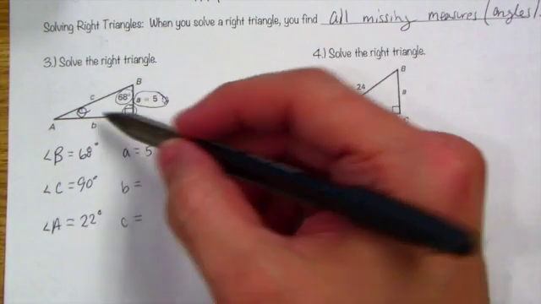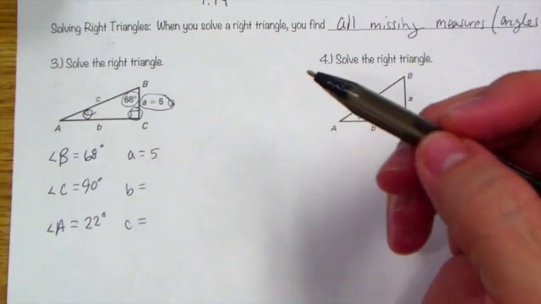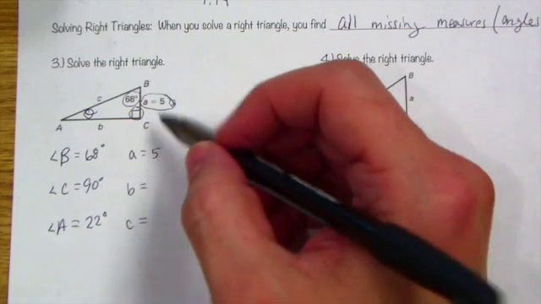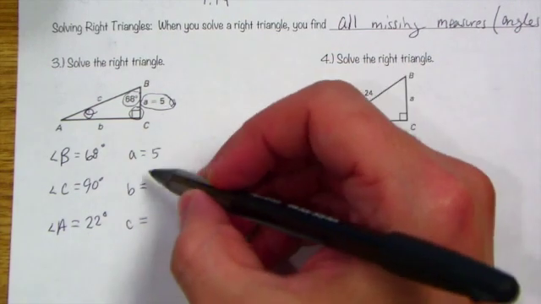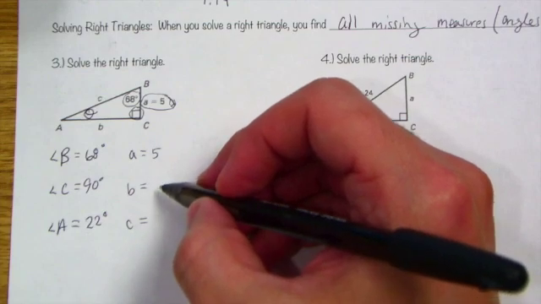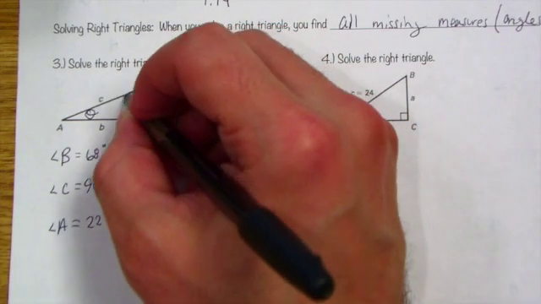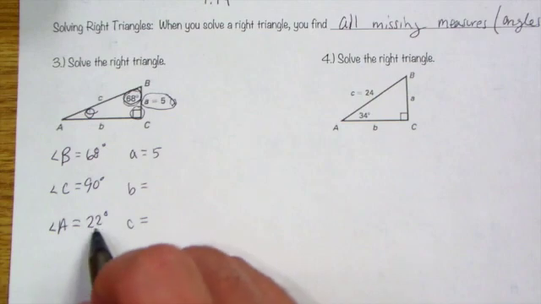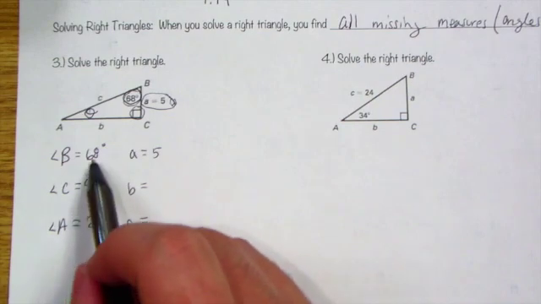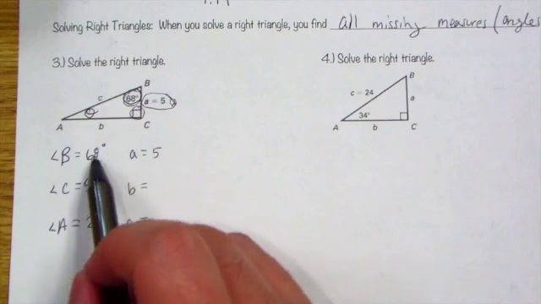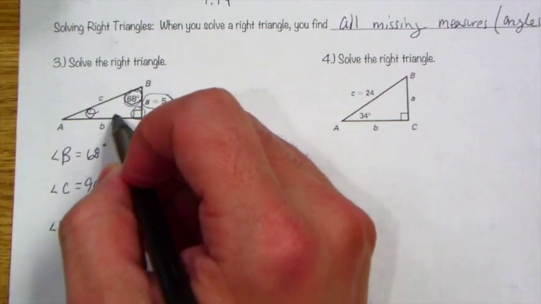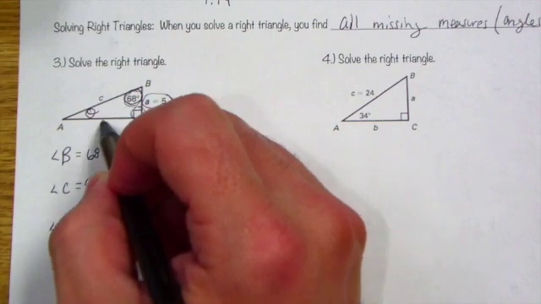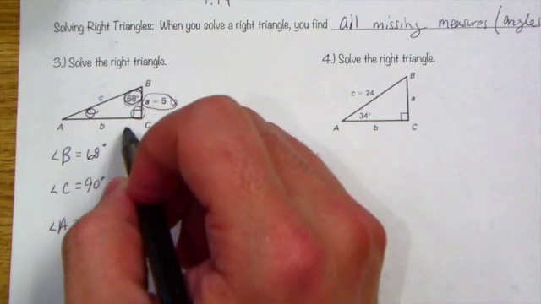Now, unfortunately, with the sides, I cannot use Pythagorean theorem because I only have one side. So I have to do a little bit of trig to figure out at least one more side. Now, I'm going to recommend that you do not use the new angle you found. Use the angle that was already given to you. Since this is 68 degrees, I can use multiple trig ratios to figure out either of these sides.